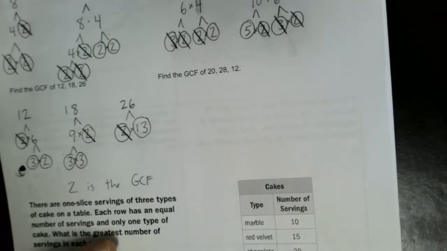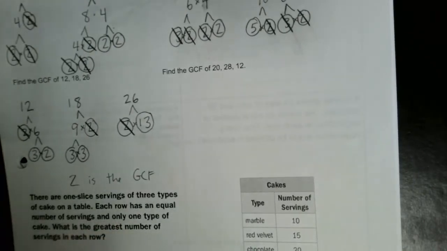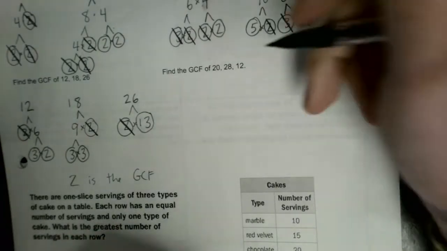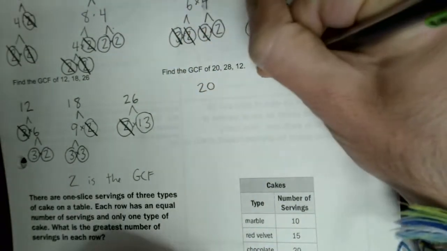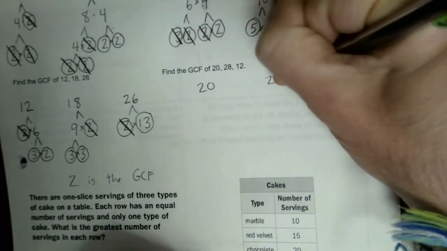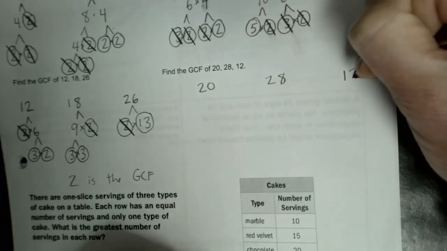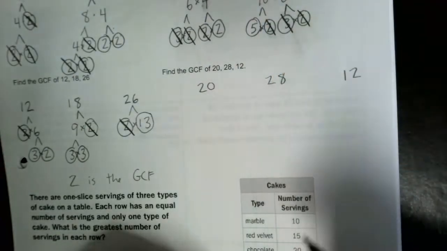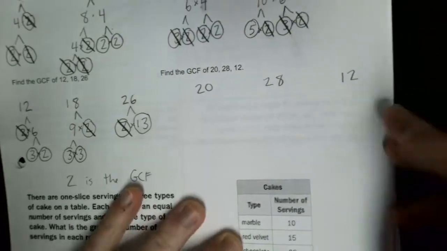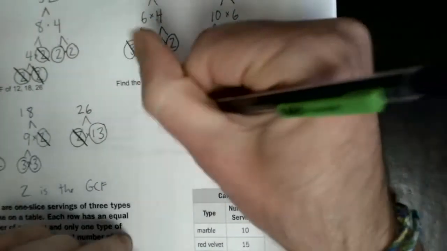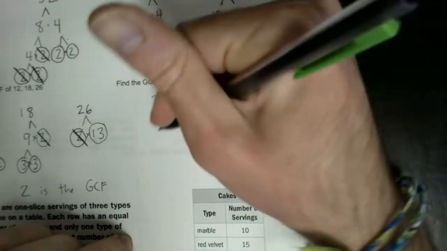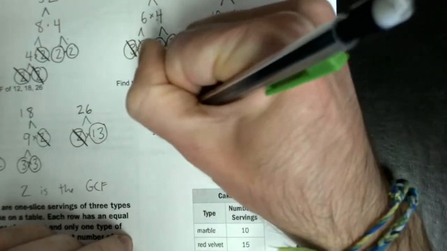You can pause the video, try it. But 20, 28, and 12, we're going to do the same thing here. We're going to set this up. We're going to break down each number into its prime factors, circle the numbers you can't break down, and then at the end we're going to compare to see what they all have in common. I'm just going to move this down slightly. There we go. 20. Maybe we'll do 5 times 4, of course.